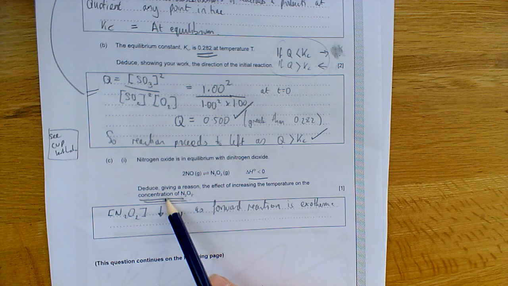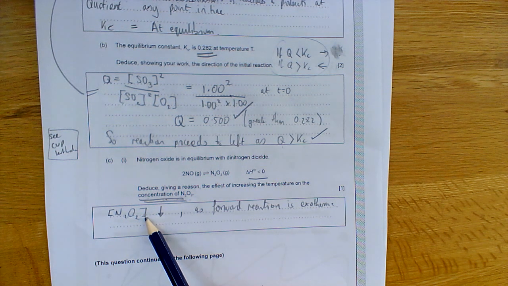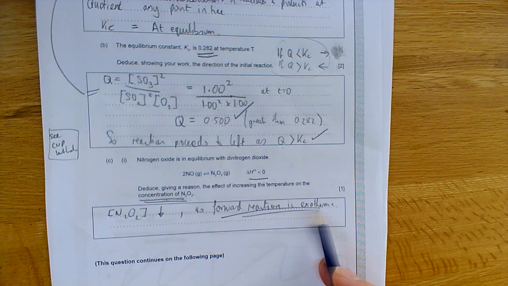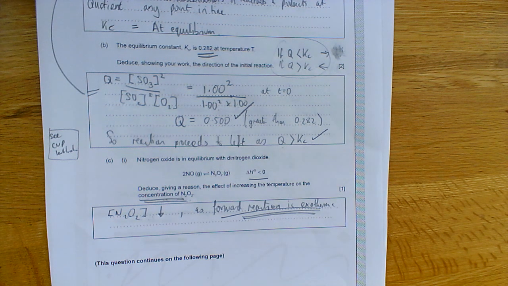The reason you got no marks is because it asks you what the effect is on the concentration of N2O2. So it's all about exam technique here. You need to think about what it's asking you, and you've got to say that the concentration of N2O2 goes down. So there's no problem with your knowledge there, your theory, it's just reading the question. But you also have to give a reason. All you have to say is that because the reaction is exothermic, the forward reaction is exothermic. That will do nicely.